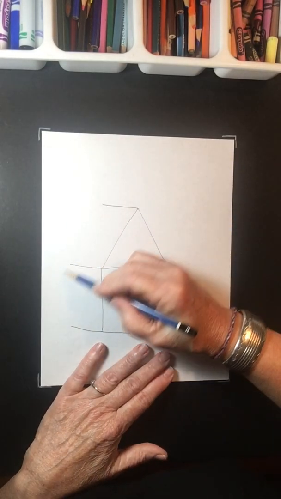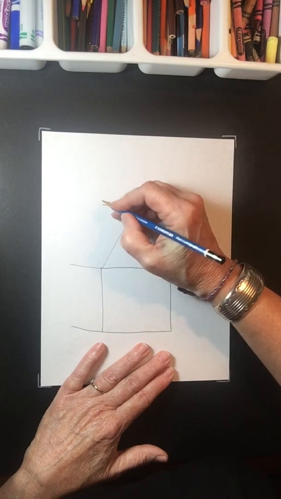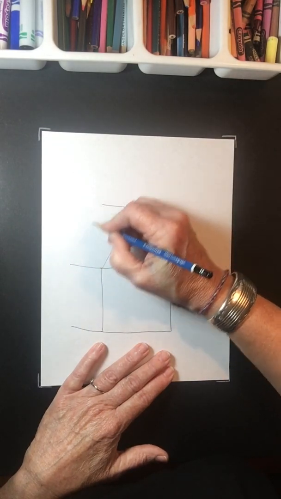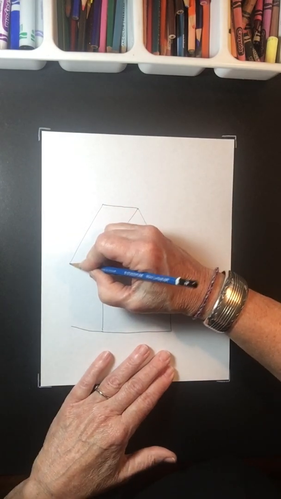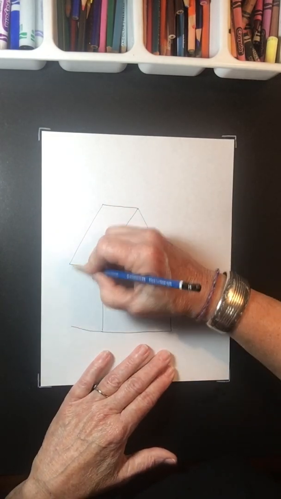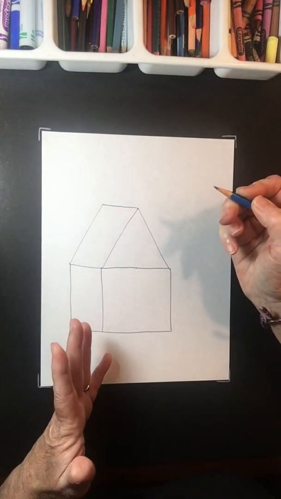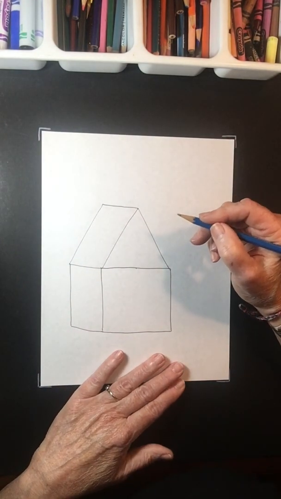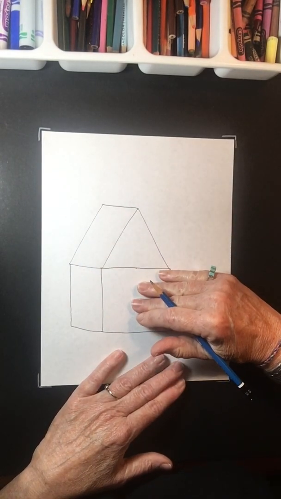All right, so I'm going to finish off my roof by connecting my lines. Again, I'm going to practice first. I'm going to kind of get the feel of it and then pull down. Same thing here. Let's go straight down here and connect these 2 points. Just like in math, you have points on your lines. Okay, so now we have a shape of our house.